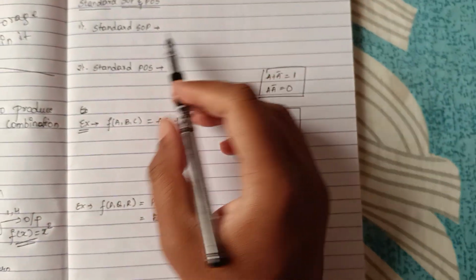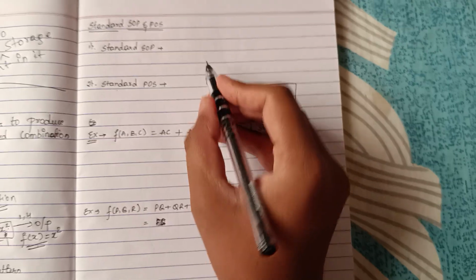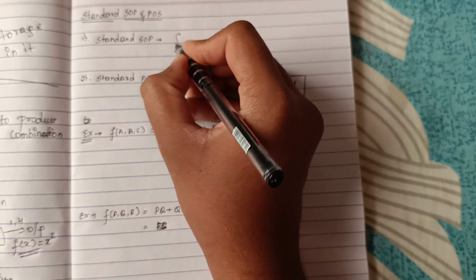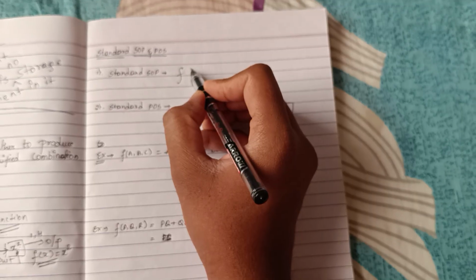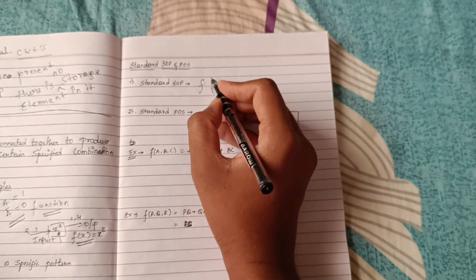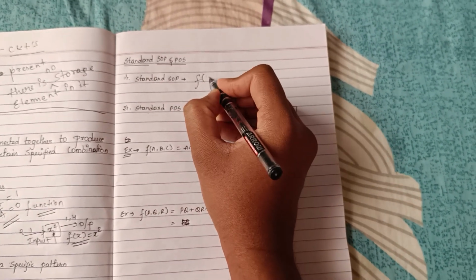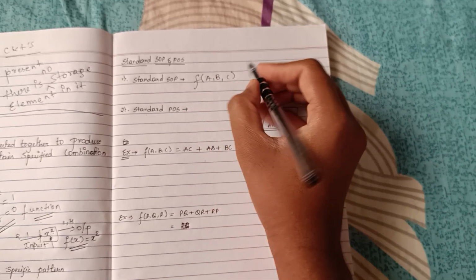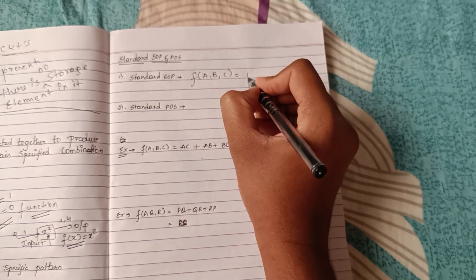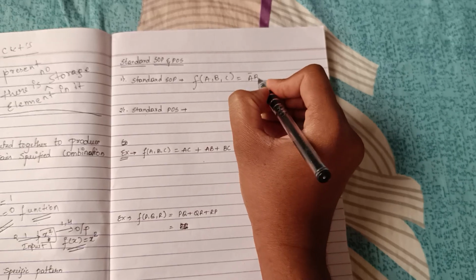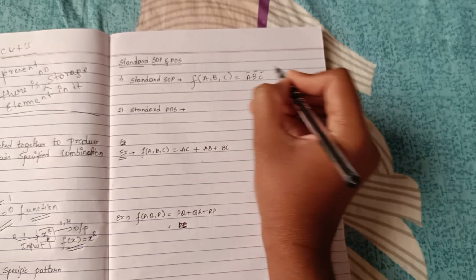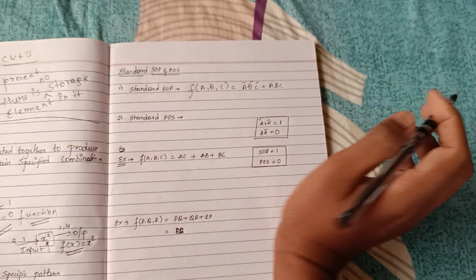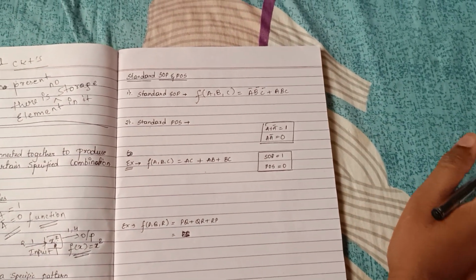So what do you mean by standard SOP? The standard SOP means if there is some function, such as F which depends on A B C, if you write it as A bar B bar C bar plus A B C, so this is a standard form.